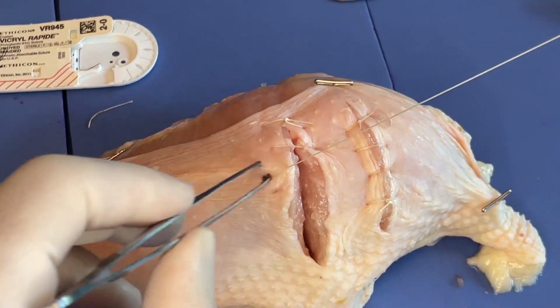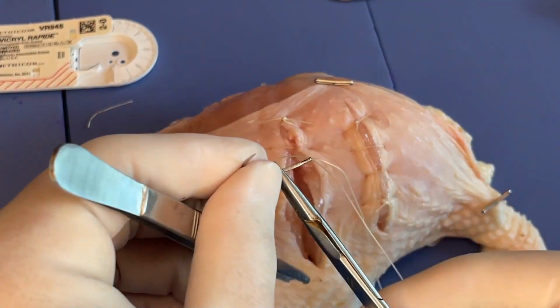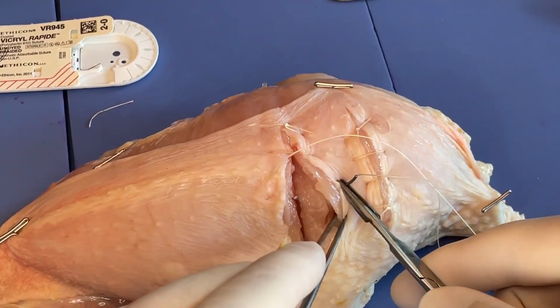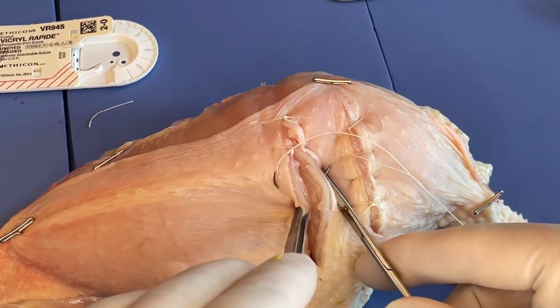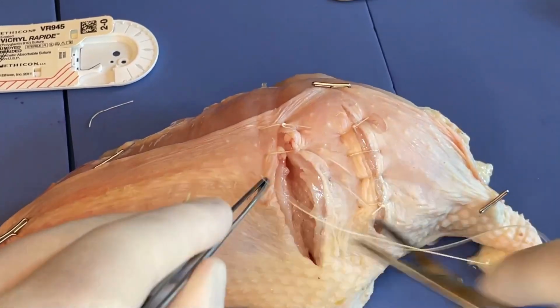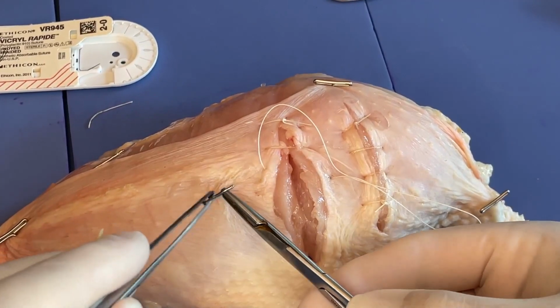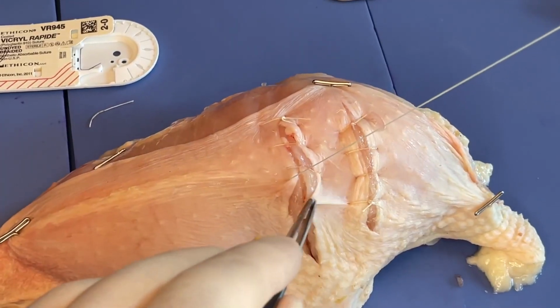And pull that through. And then we just keep doing that. So in here, come out in the middle so I see my needle tip, can control exactly what depth of tissue I'm going down through, curve that out, reload at the tissue, and pull that through.